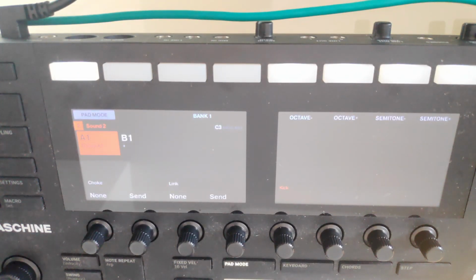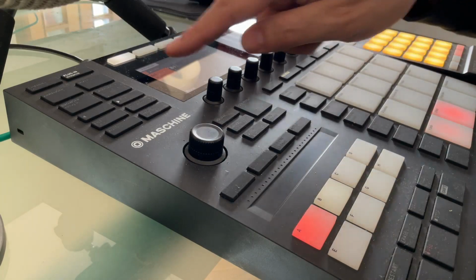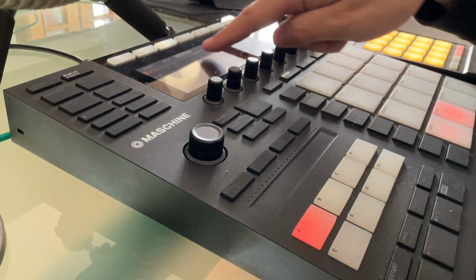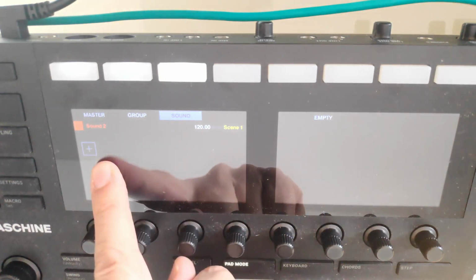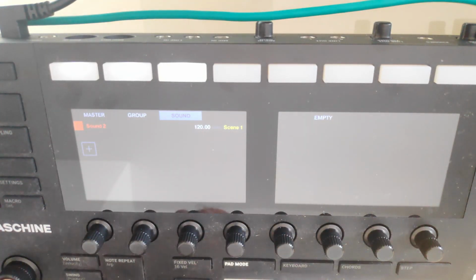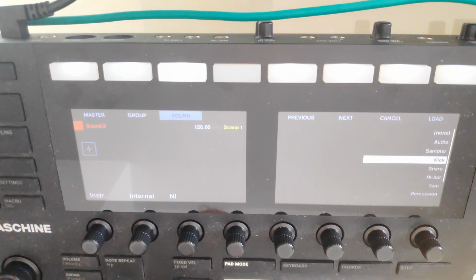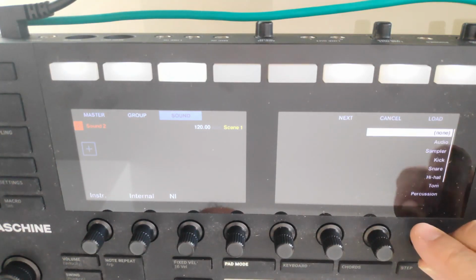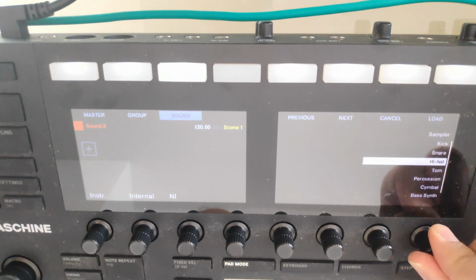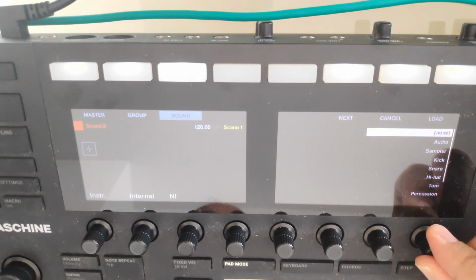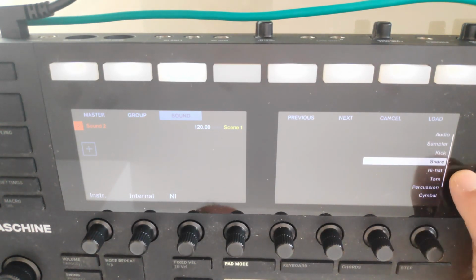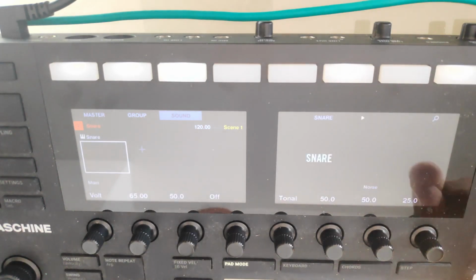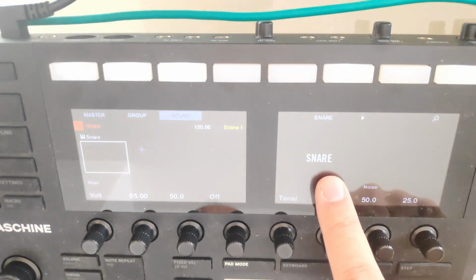Then I do the same procedure: I go to the plugin button, click plus, and press the rotary controller, which gives me access to the basic synthesizer and percussion synthesizer set from the machine. I'm going to use the snare now and load it. Perfect, the snare is loaded.